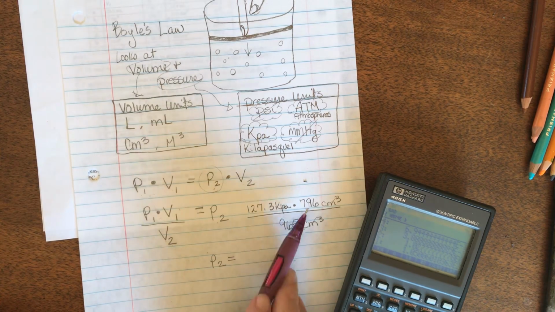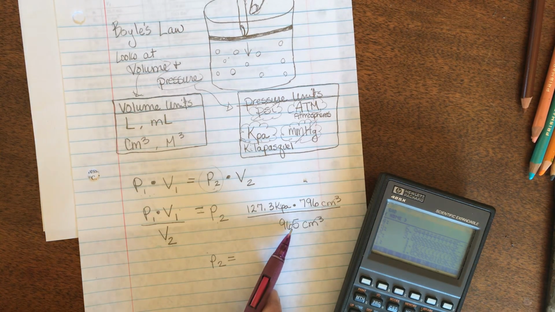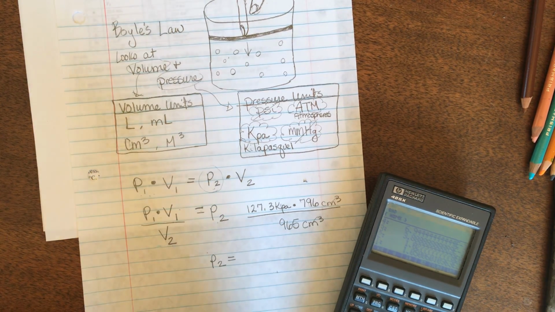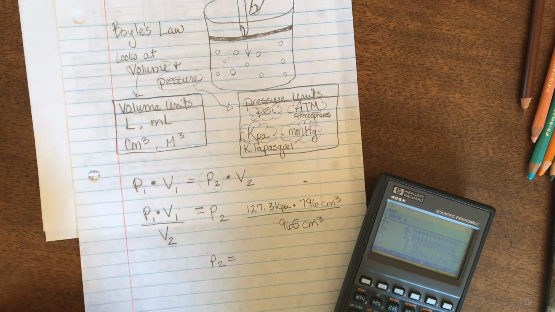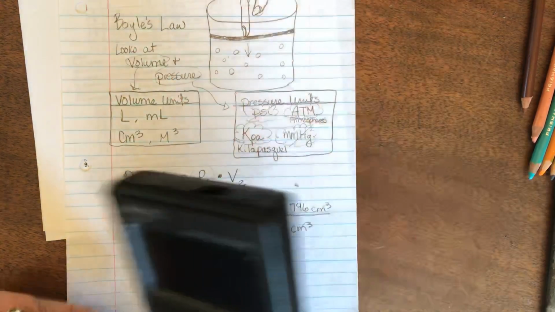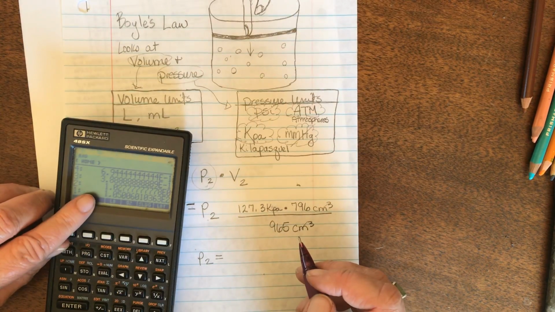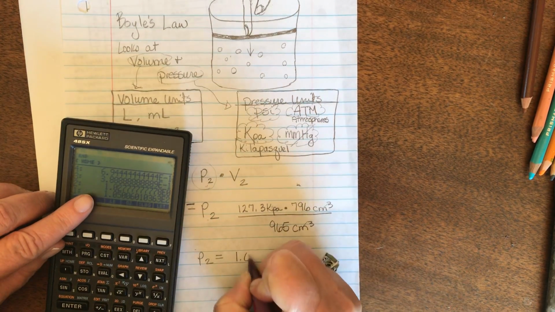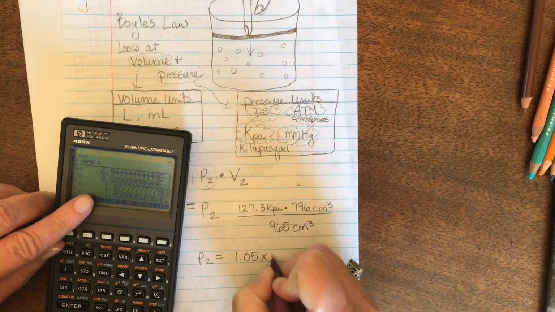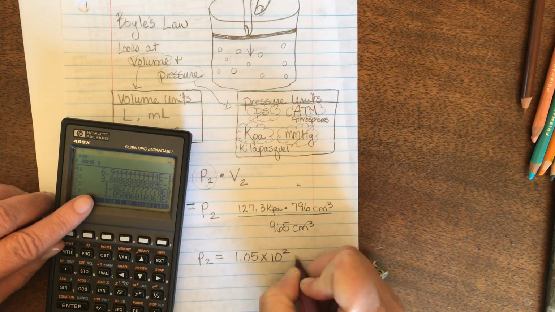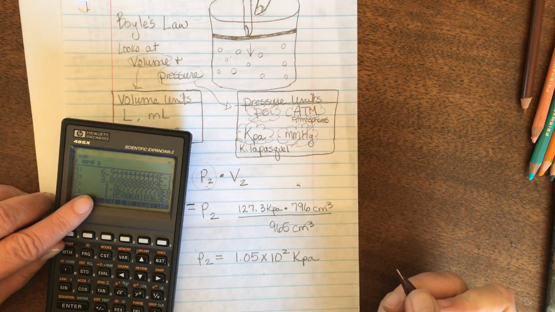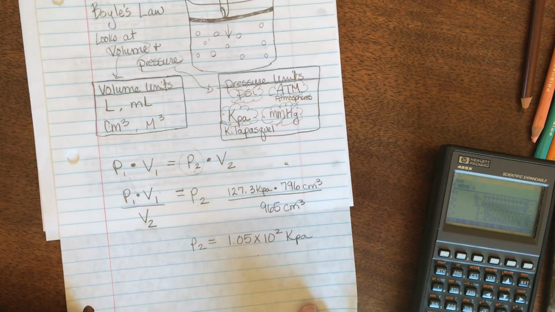When I look here at this problem, provided I wrote everything down correctly, how many significant digits should my answer have? Right, it should have 3 significant digits. So I have 1.05 times 10 to the 2 kilopascals. And that's it. I'm done. So you can see that's pretty darn easy.